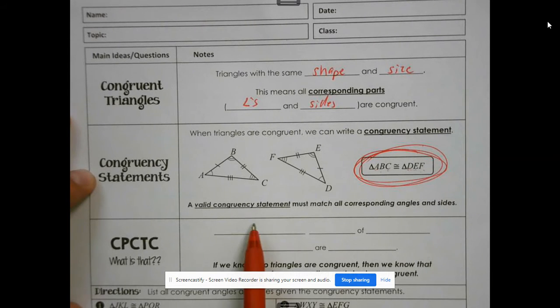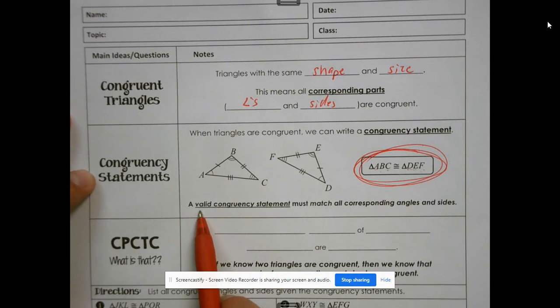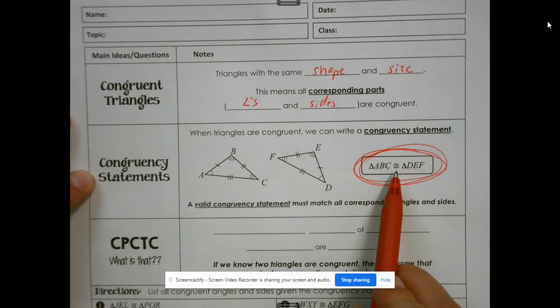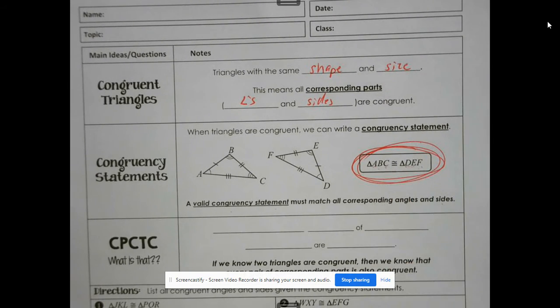All right. So a valid congruency statement must match all the corresponding angles and sides, which I just talked about right there with your congruency statements.